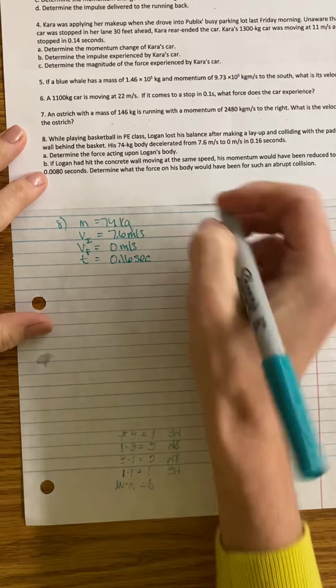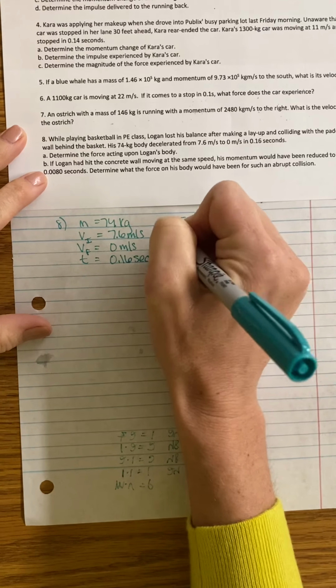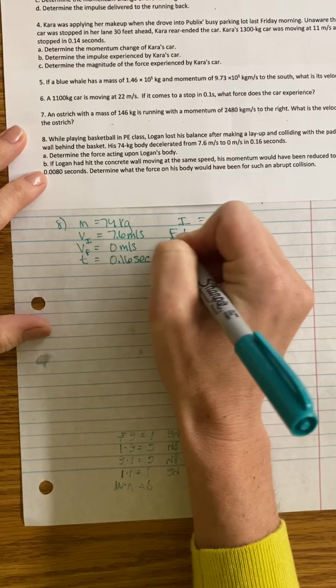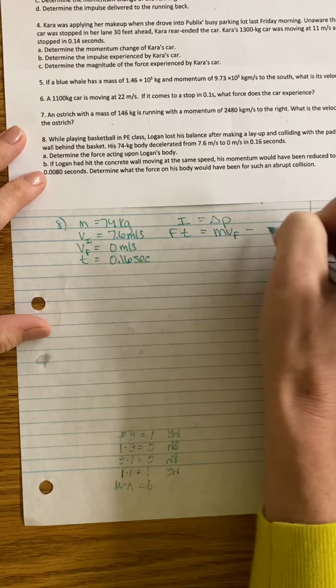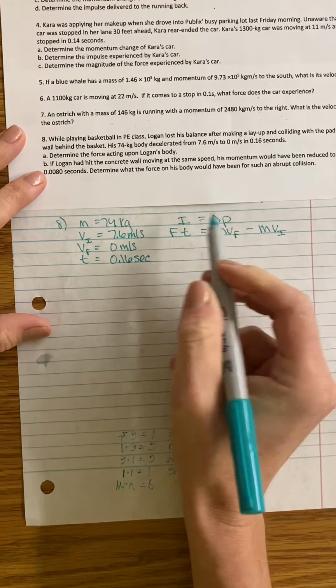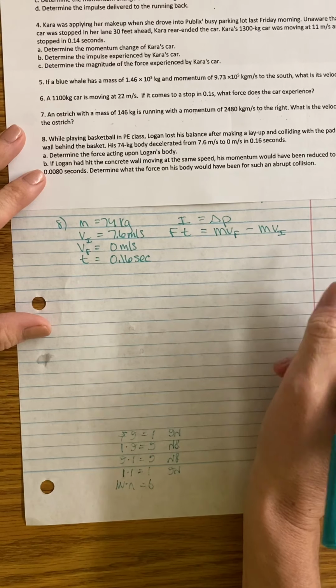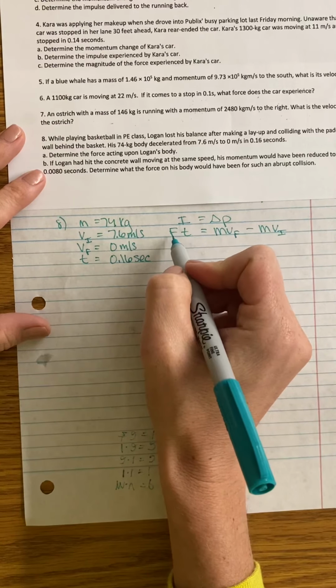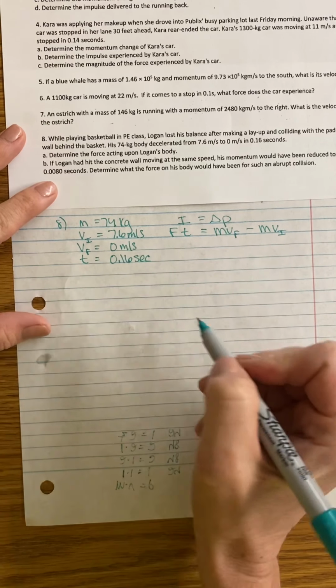So my impulse is equal to my change in momentum. My impulse is force times time. My momentum is my final momentum minus my initial momentum. So when I break out my equation like this, the only thing I don't have in this equation is my force, which is what we're looking for, determine the force acting on the body.